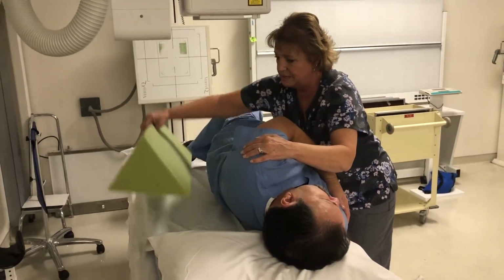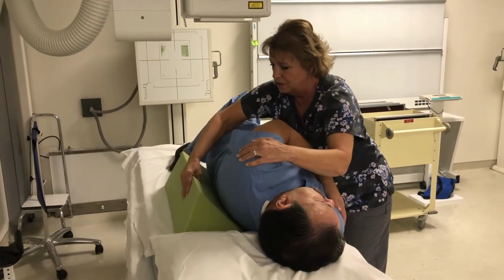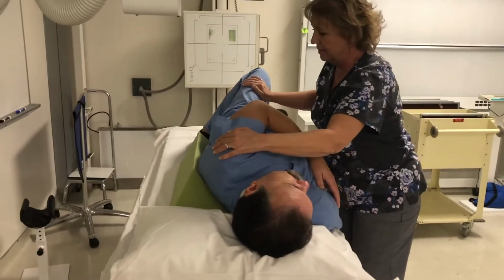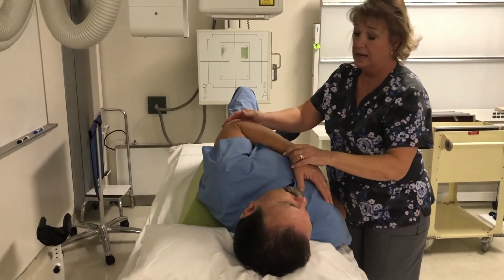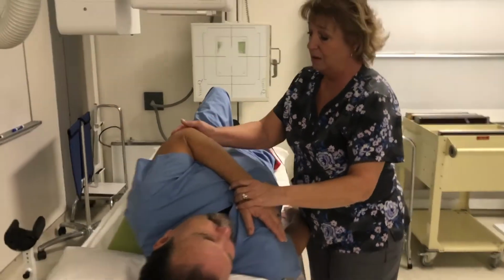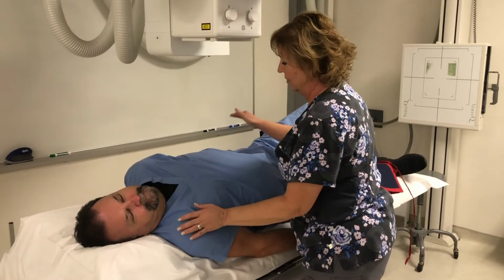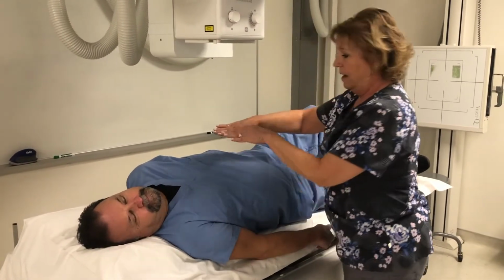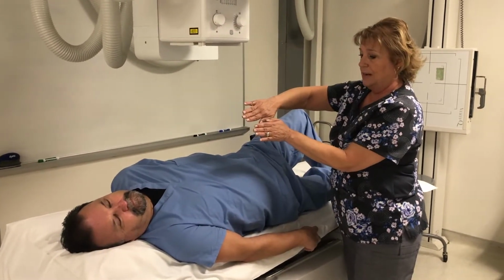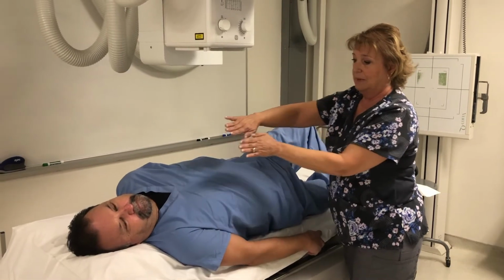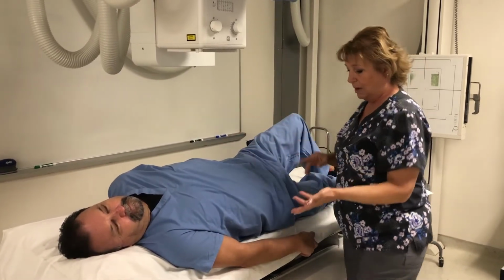And I'm going to place the 45-degree angle sponge right under his back and then have him just rest against that. Now he can keep his arm up here, it's out of the way, or he can put it back down by his side, whatever is more comfortable. Now I've tipped him 45 degrees, but he's still in alignment. He hasn't shifted his shoulders or his pelvis.